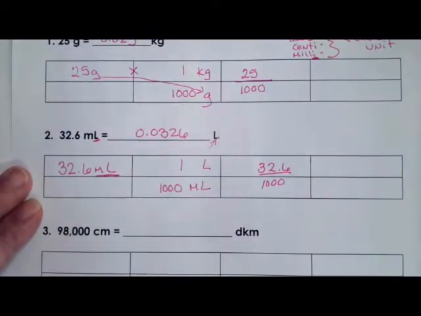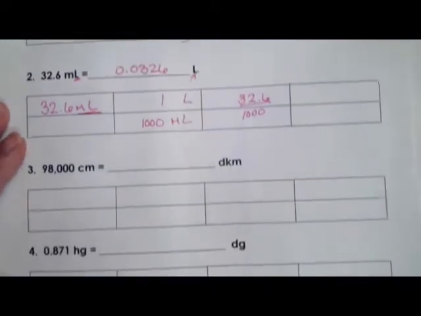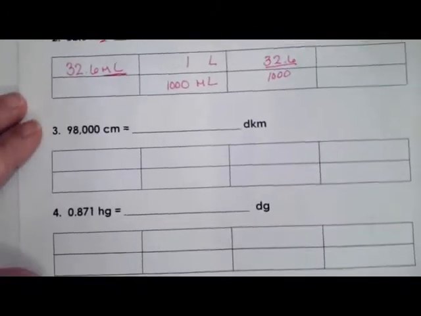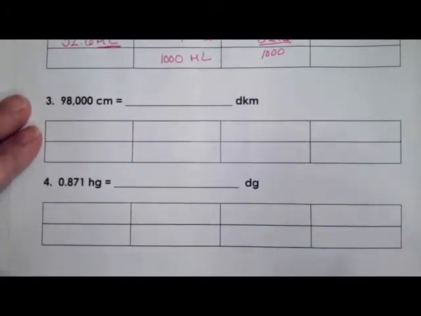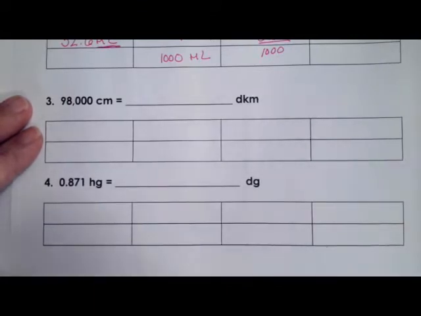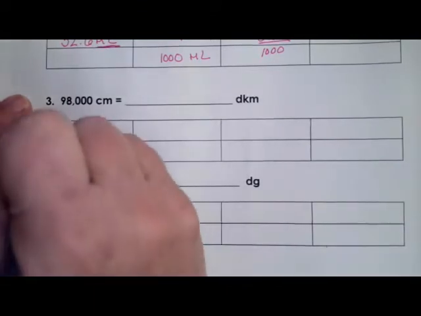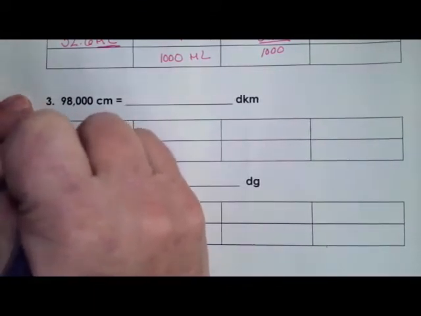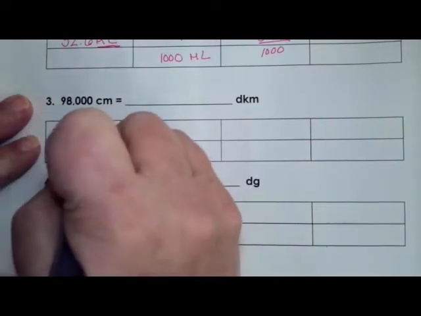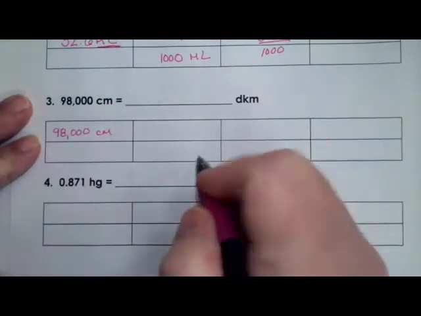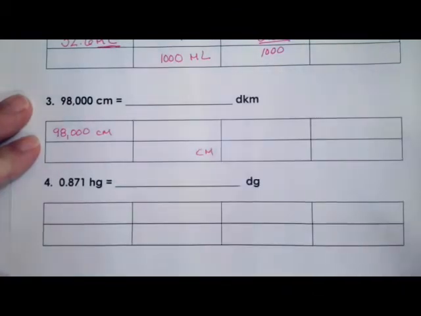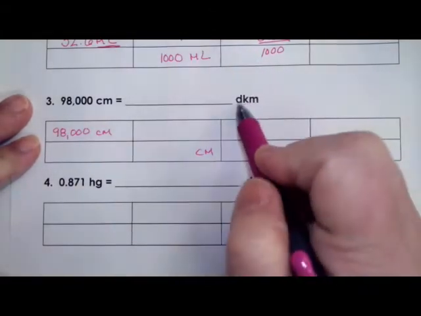Now, sometimes it's not as easy as that. Sometimes you have to convert into something that is not a basic unit, or from a basic unit into something, and those are the next. Those are what I call the 2-step problems. So same start. So we got 98,000 centimeters. Okay, we're going to put centimeters down here. Now, if you look at your conversion sheet, there's no conversion from centimeters to decimeters or decameters. This is actually decameter.